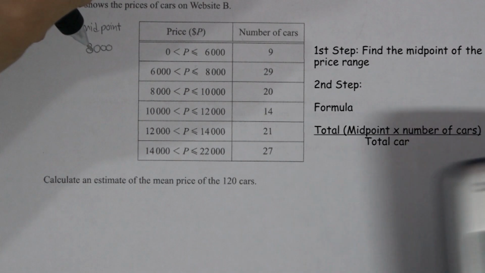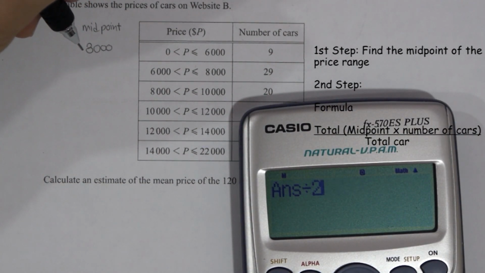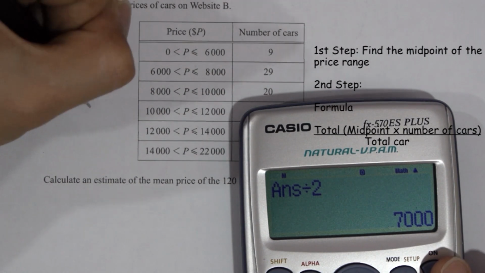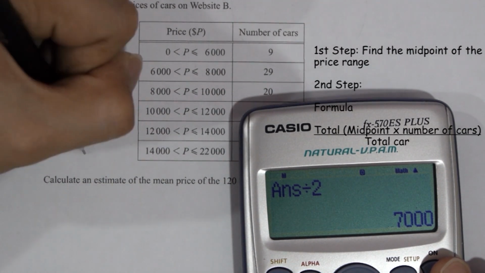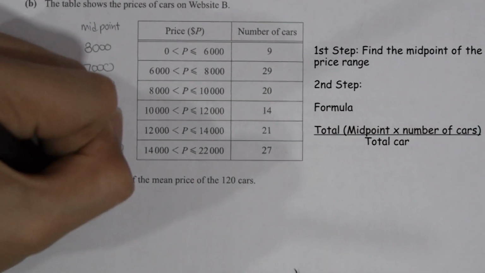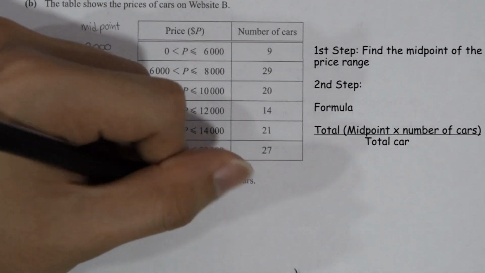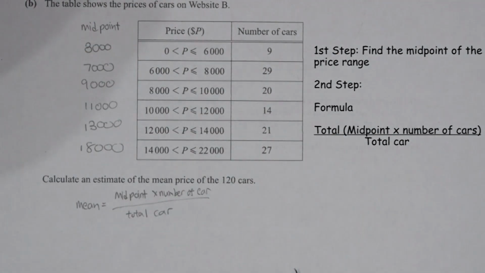So for next question, to find the mean price, you actually need to find the midpoint of the range first. So list down the midpoint, then multiply the midpoint to the numbers of cars over total cars, then you will get the answer.